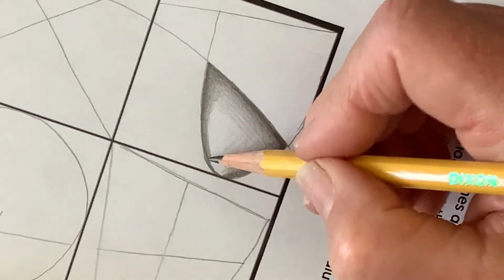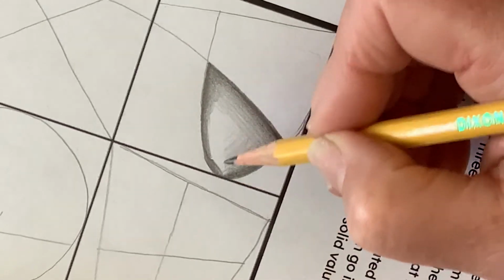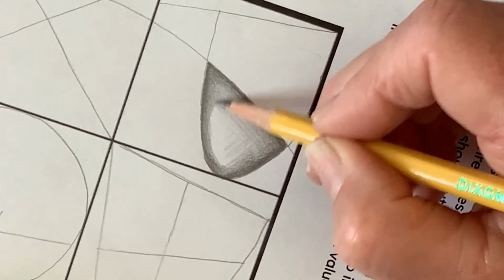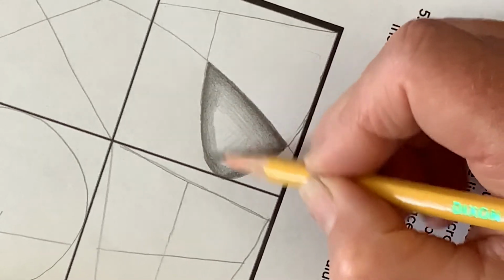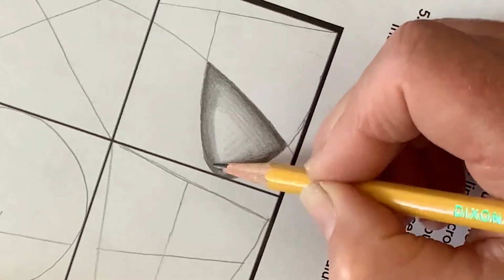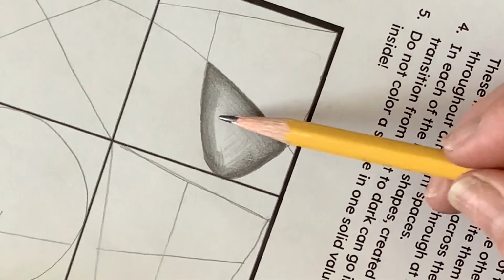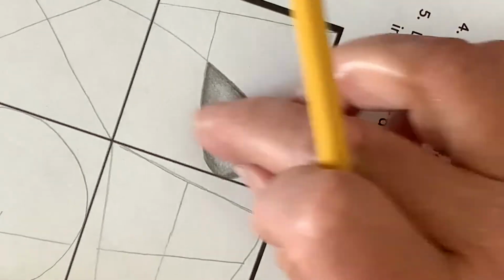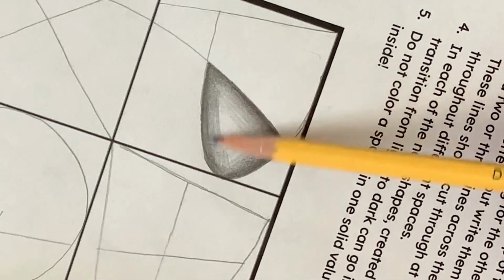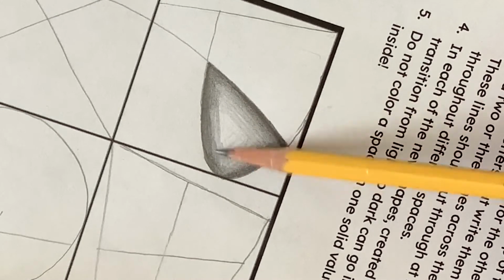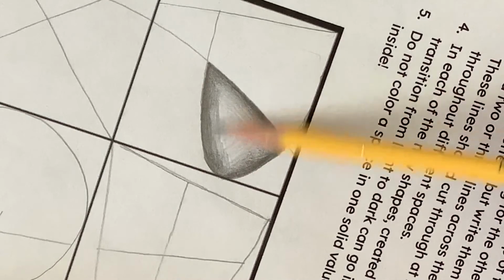I find that when you're working with pencil and you're working with shading, you are better off working kind of on top of your paper. Talk about posture a little bit. If you're working at a table where you're sitting kind of low, you're better off trying to find an area where you can be up higher.